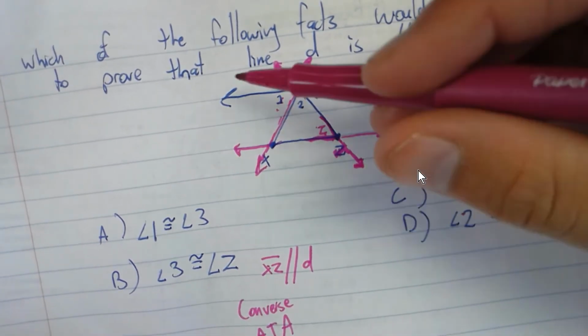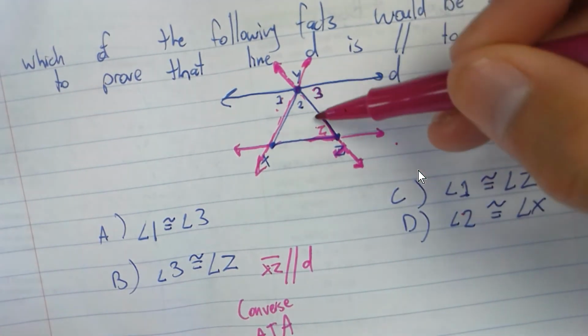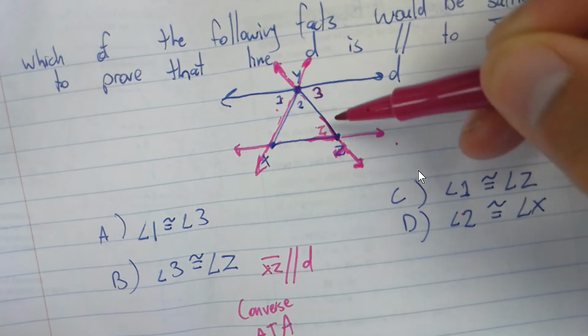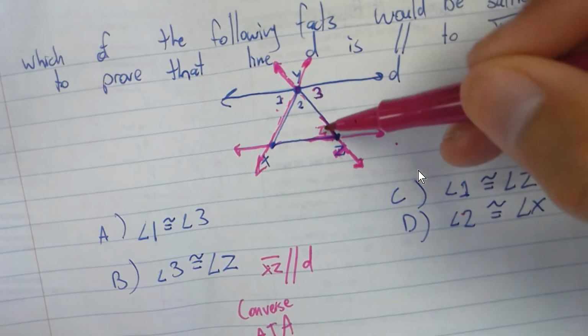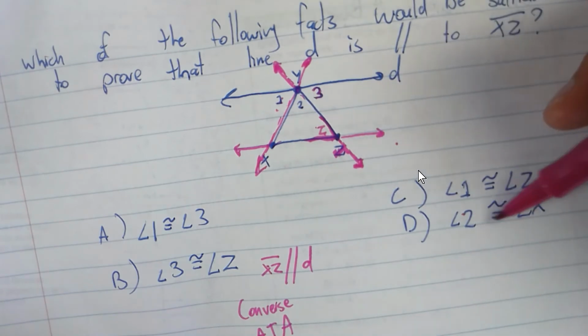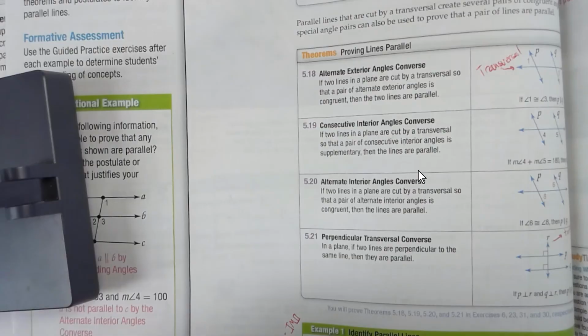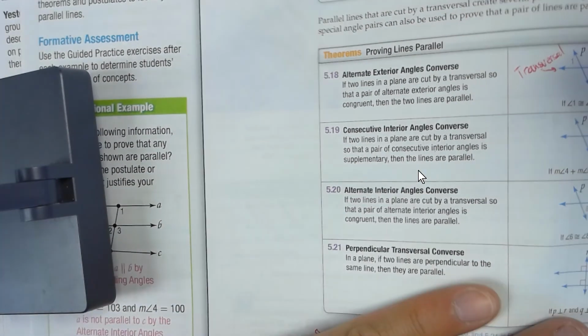Because remember, I'm looking at these two lines being possibly parallel. And they are on the same transversal. And I said that angle 2 and angle Z, they are on the interior and they're consecutive. But wait a minute, it says that these two are congruent to each other. Is that what I want? So let's look at what the consecutive interior angles converse says. I like the outlook of this guy.